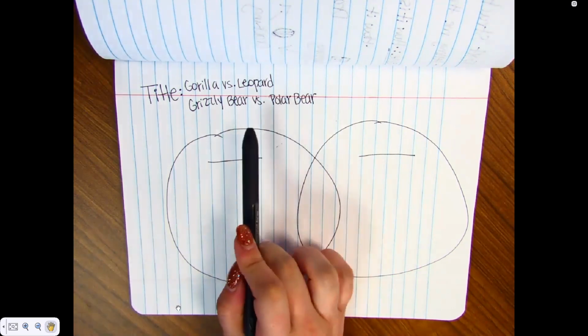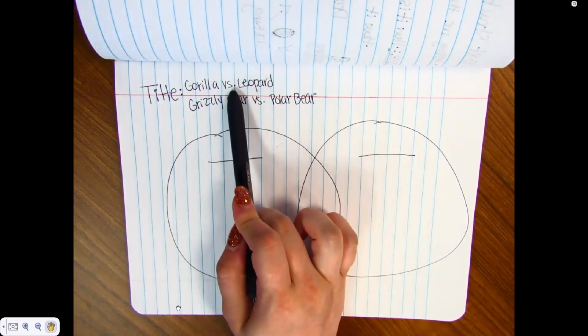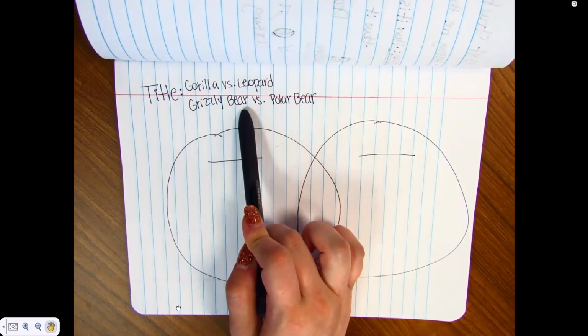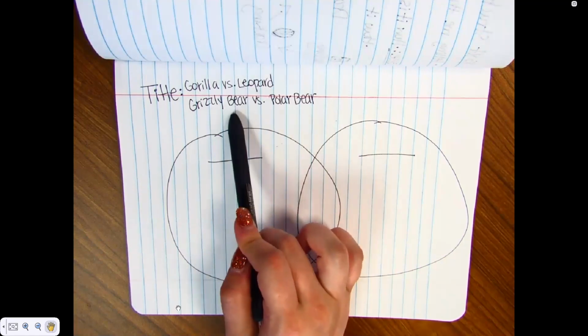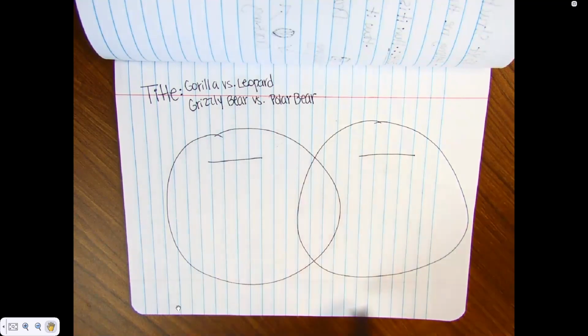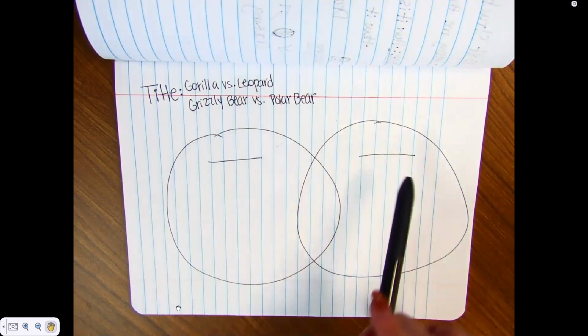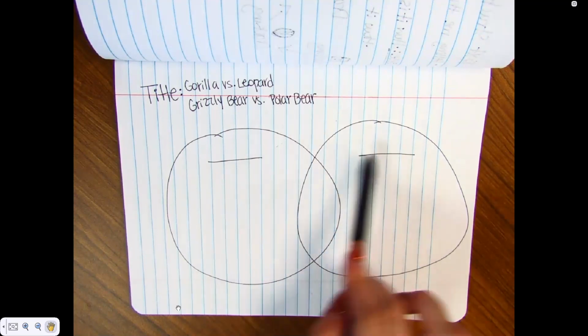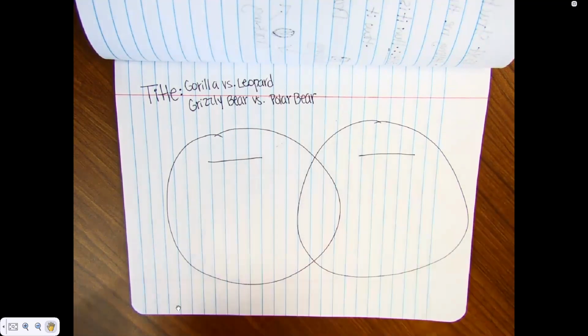So you are going to pick on Epic. I assigned you either gorilla versus leopard or grizzly bear versus polar bear. You may read one of those, and then create a Venn diagram in your reading journal. Then you're going to write the names of the animals on the top. Should be pretty easy.